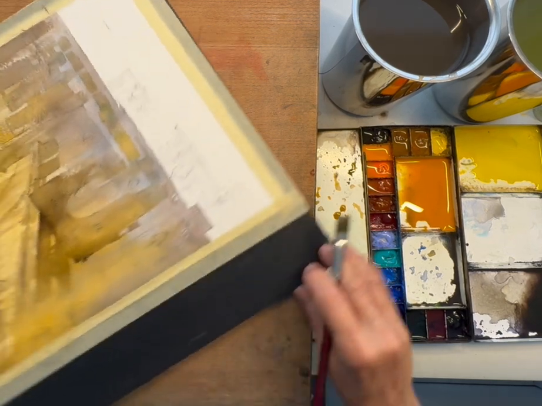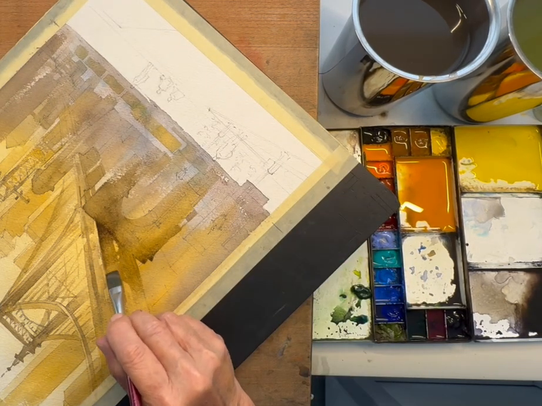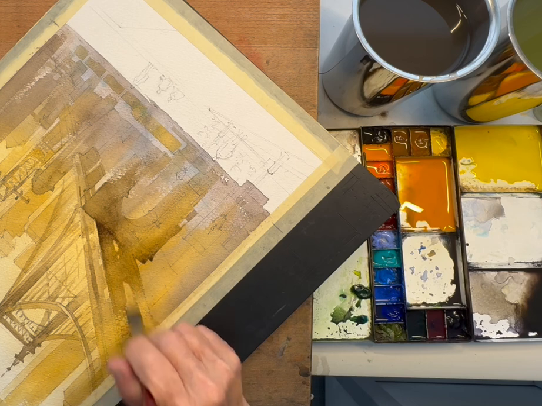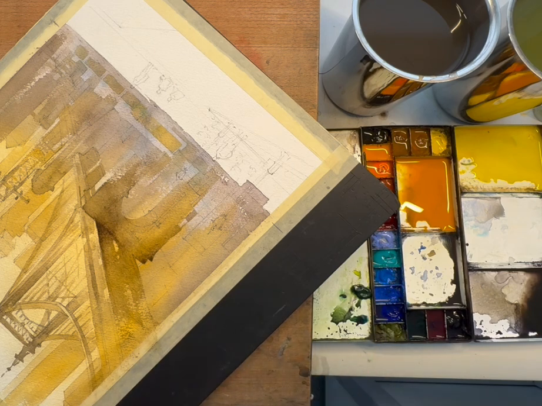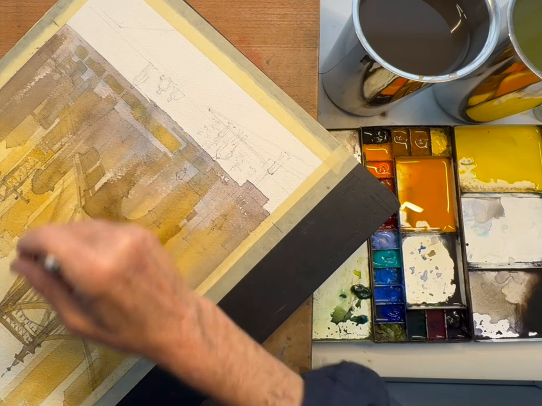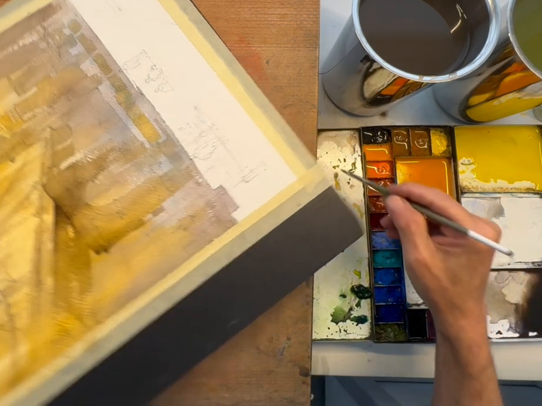Yeah, that sort of vibe is working for me, and I think I'll just fade these shadows out, keep them intentionally vague and scratchy. Try to center the energy right there.